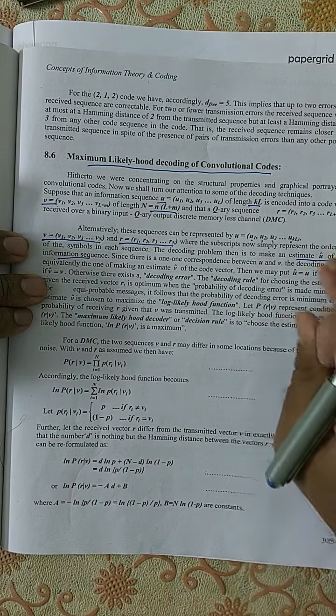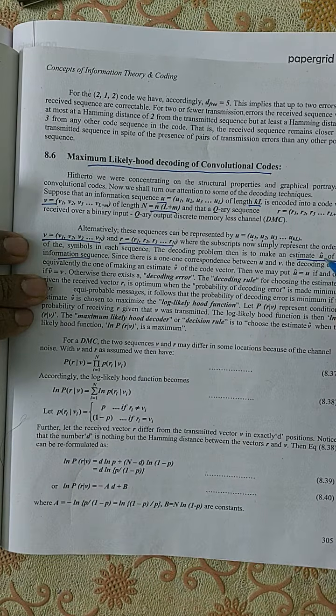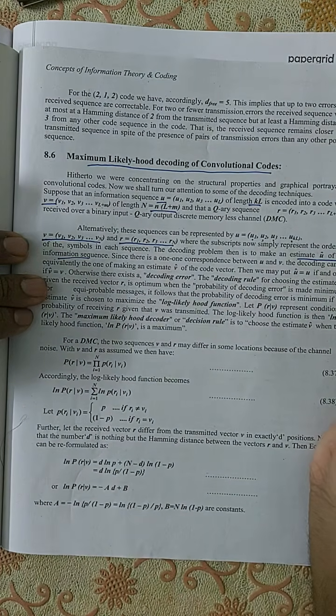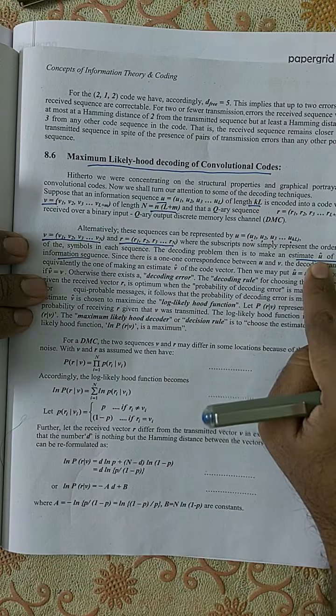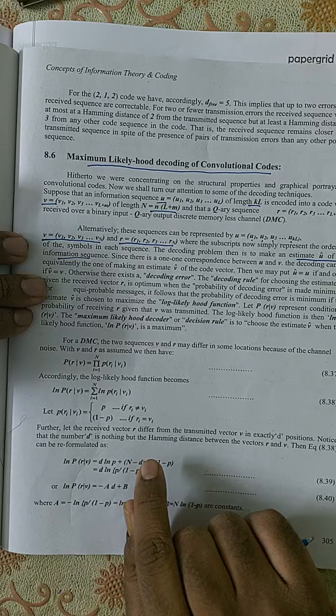That is your job. That is our job. Our main duty for decoding is to find the value of the estimate sequence. And to find the value of the estimate sequence, you need to find the value of the correct transmitted sequence, because for every input information sequence, we have a one-to-one correspondence with the transmitted sequence.